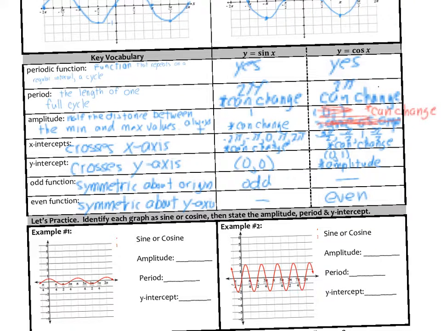Okay, the amplitude is typically equal to the maximum height. Unless there's been a shift, a vertical translation, it's going to be just the maximum height. But really, it's half the distance between the max and the minimum. Okay, x-intercepts and y-intercepts, nothing new there. You guys are familiar with those.